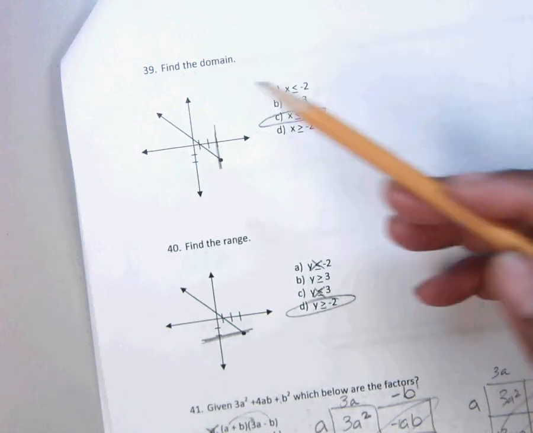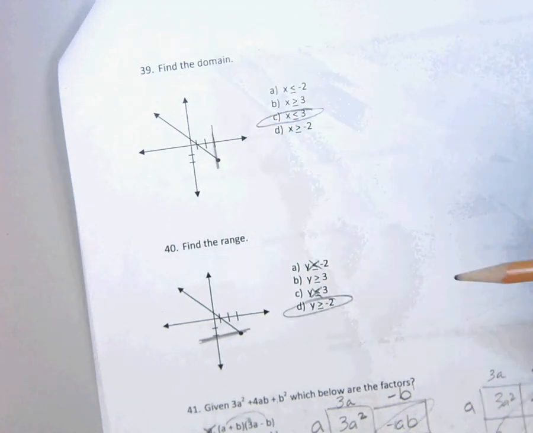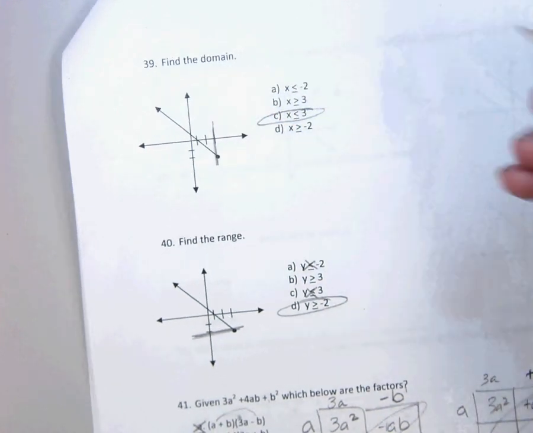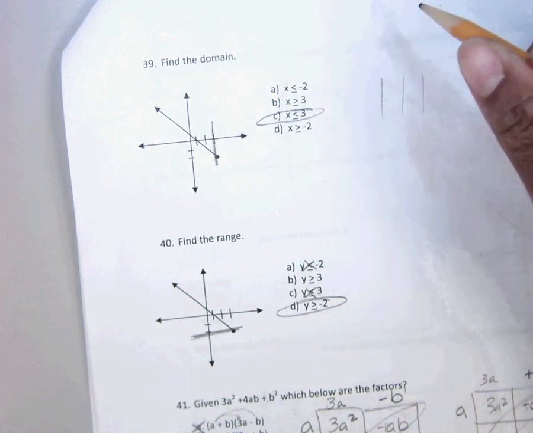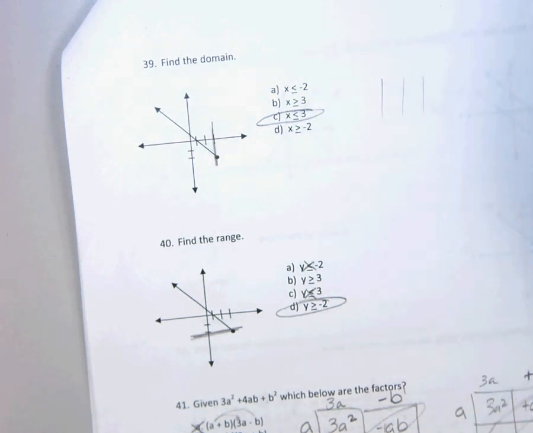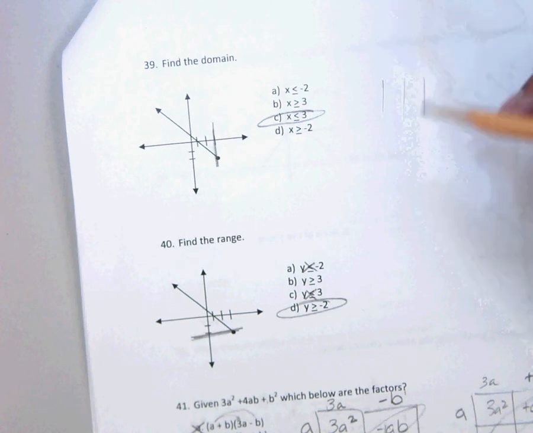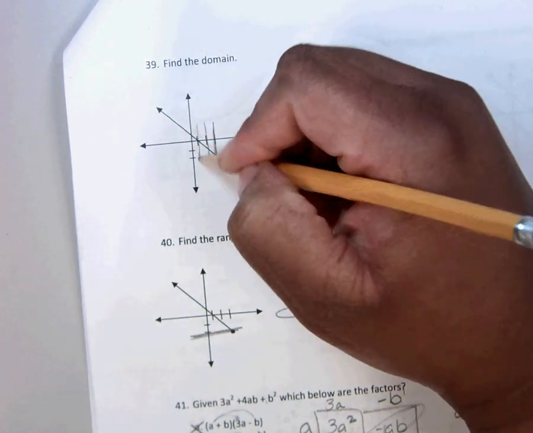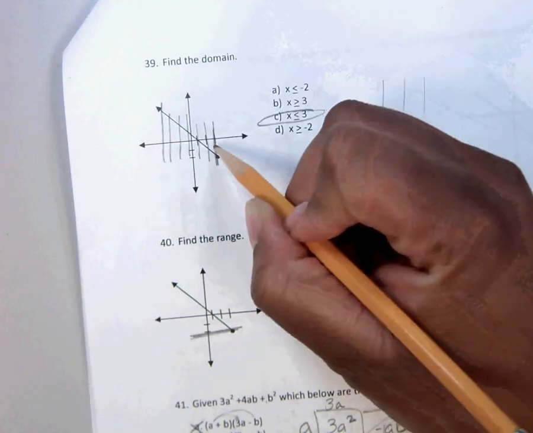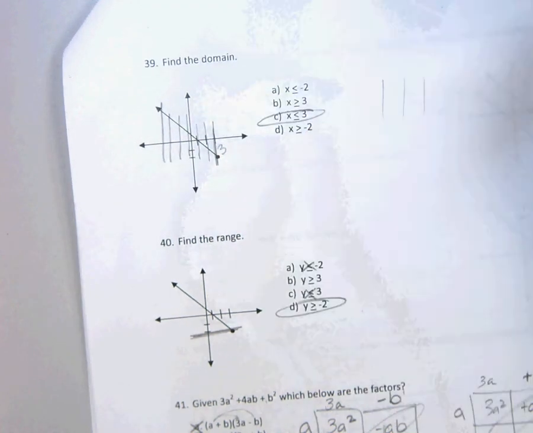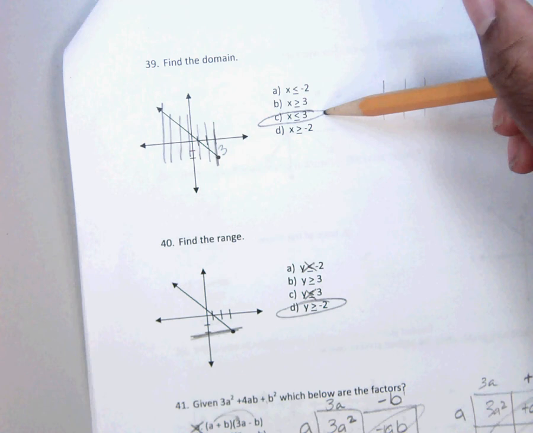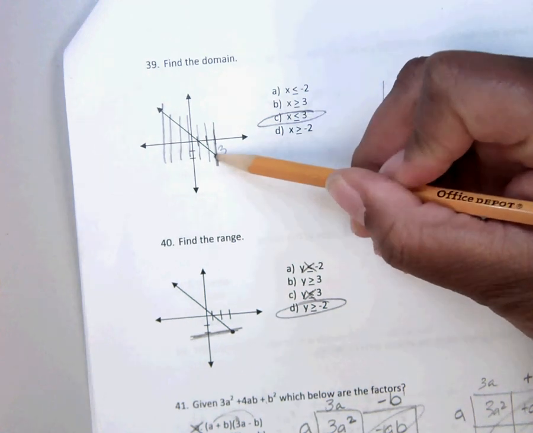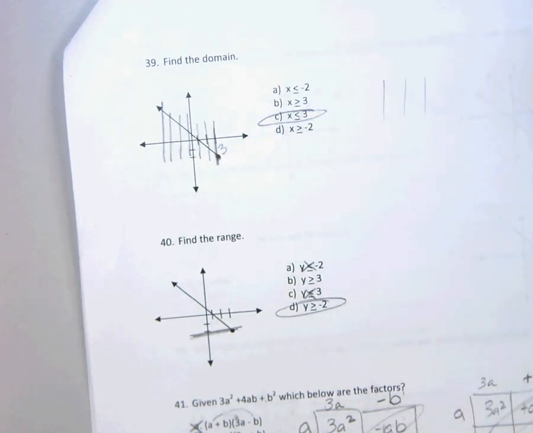39, domain is gel cell bars. So I'm going to draw gel cell bars, meaning up and down lines, moving left to right, or right to left, depending on the way the graph points. Well, it points to the left, so I need to draw gel cell bars this way. It started at 3, so it's going to be less than or equal to 3. It's shaded in, it's a closed circle, so it has a bar under it.